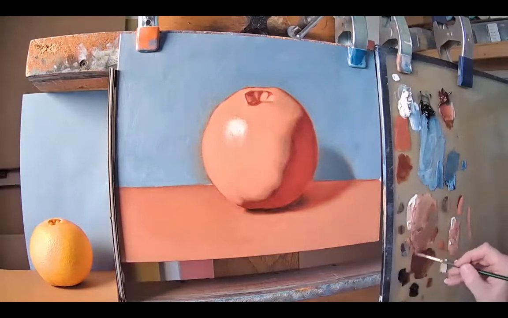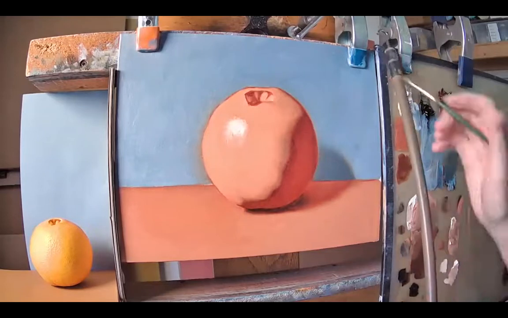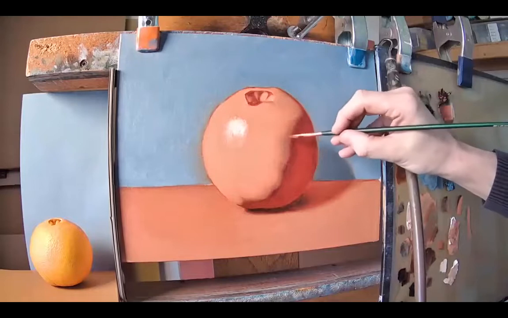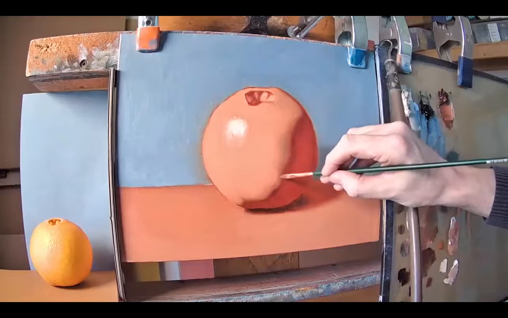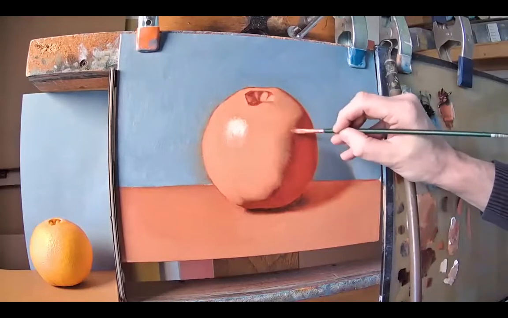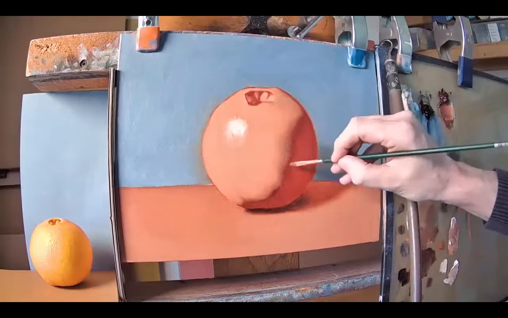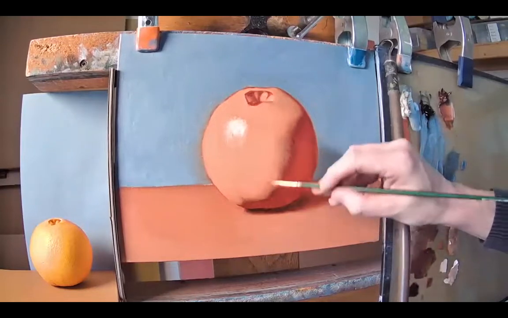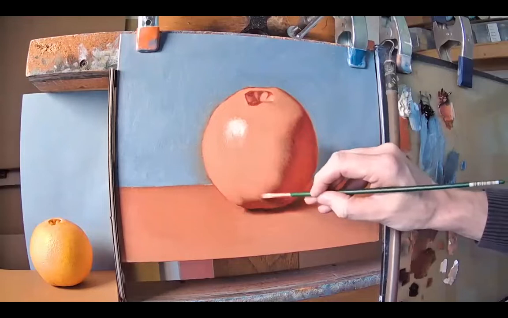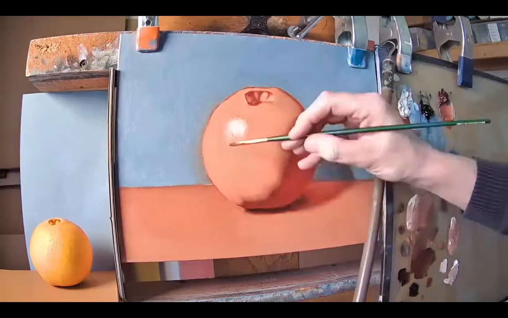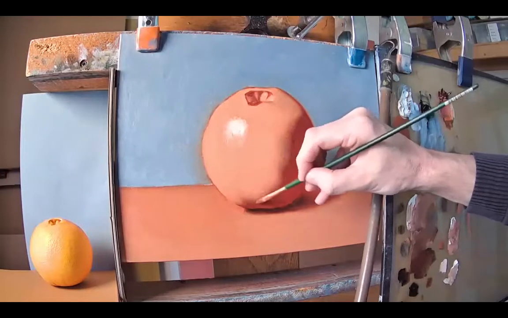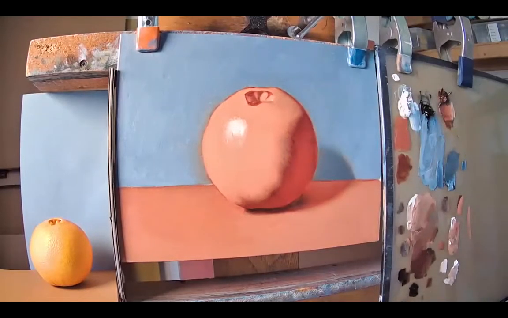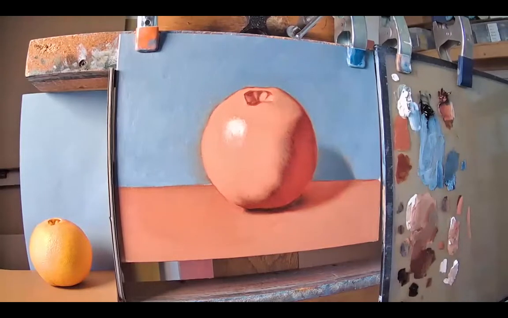And I'm going to continue the halftone, mix up another halftone, stitch that in, so I can continue to soften that edge. So we retain a clarity of light and shadow, but we're allowing that edge to turn.